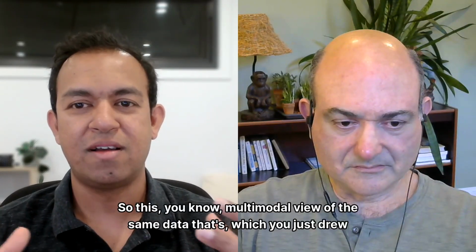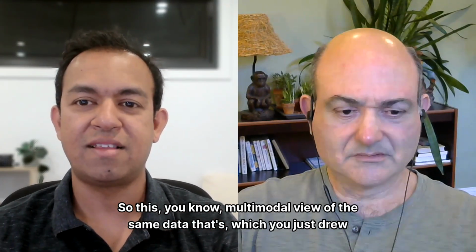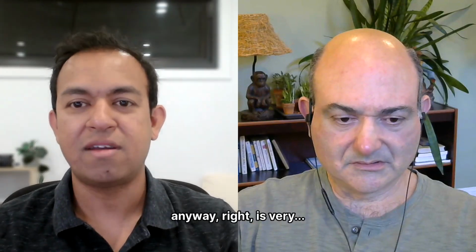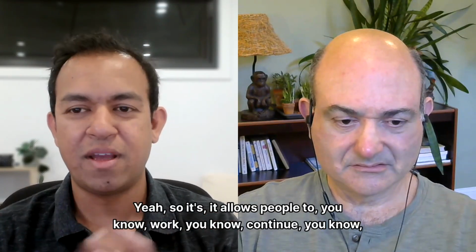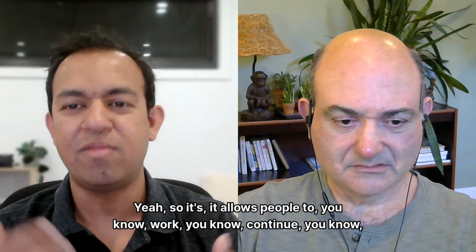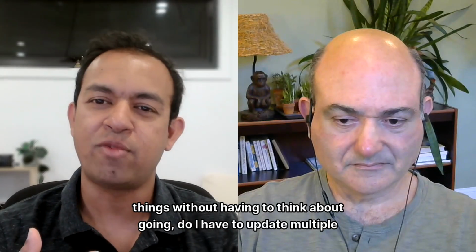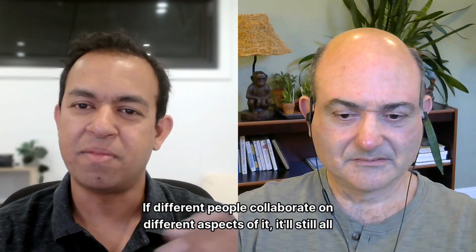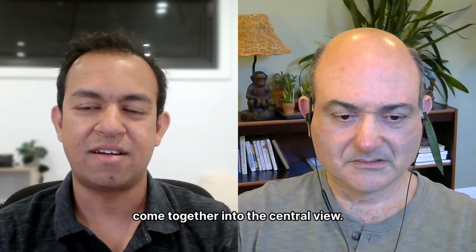So this is a multimodal view of the same data, which we just drew anyway, right? So some real intelligence built into the interactivity. Yeah. It allows people to continue working on things without having to think about going and, do I have to update it in multiple places? If different people collaborate on different aspects of it, it'll still all come together into the central view.